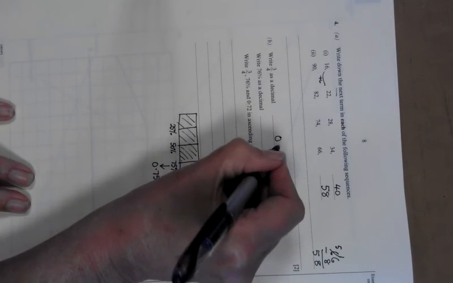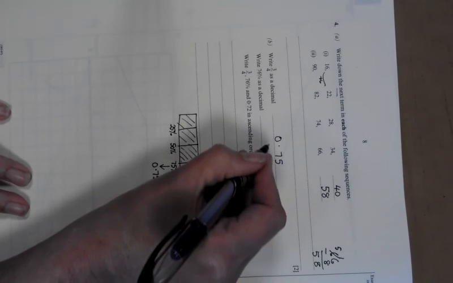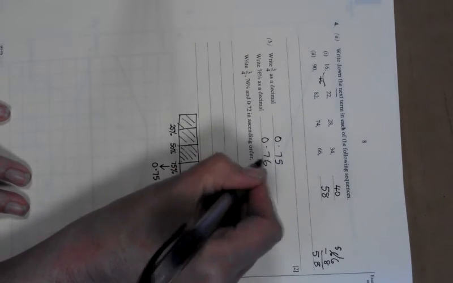75%, and most people will then be able to do, well, I know what that is as a decimal. 75% means 75 out of 100, which is 0.75. Okay, so it's usually easier to turn it into a percentage and then write it as a decimal. 76%, oh, that's easy, 0.76.